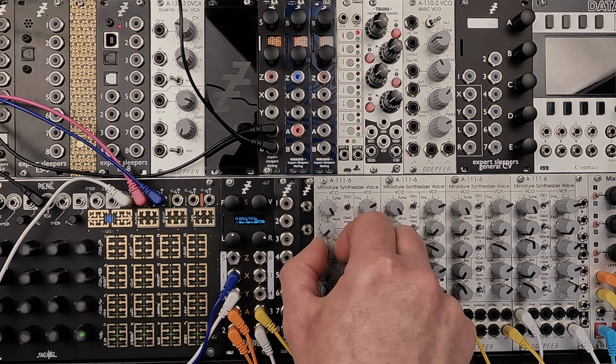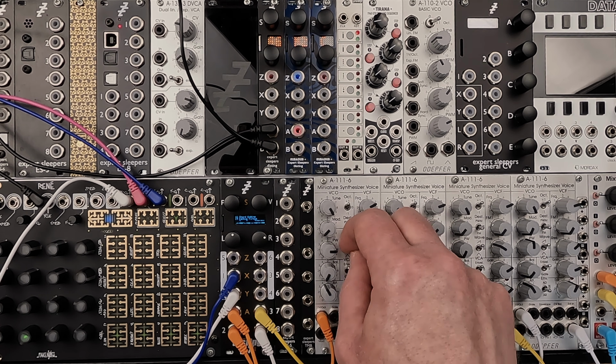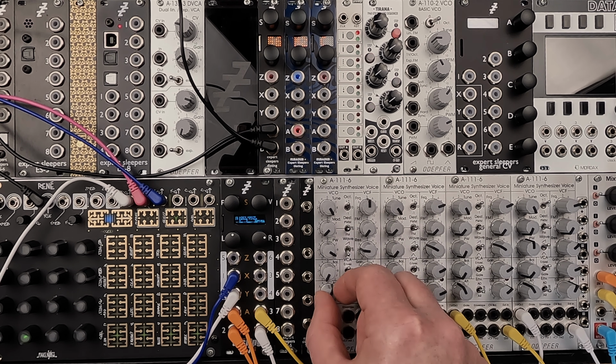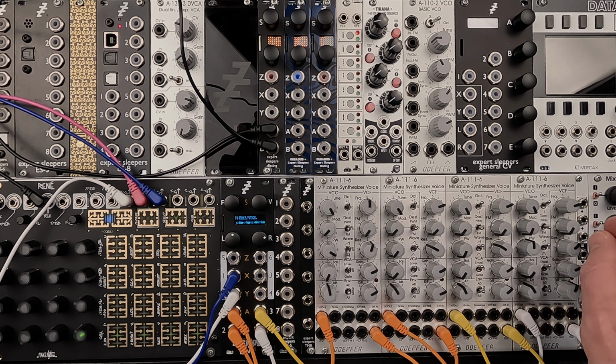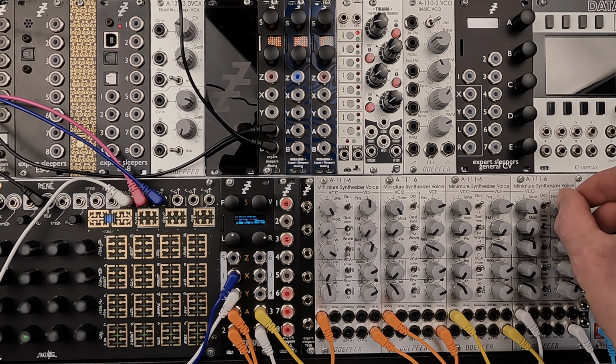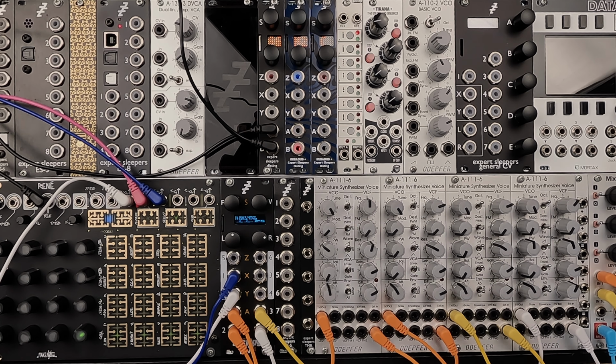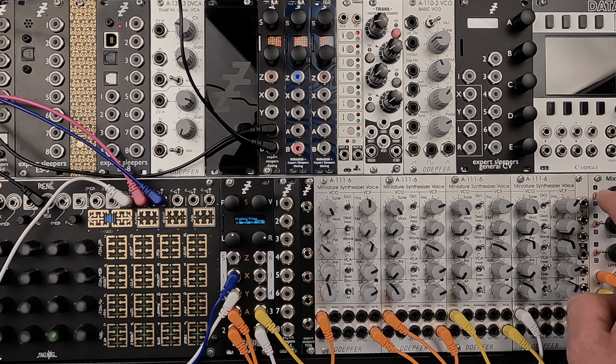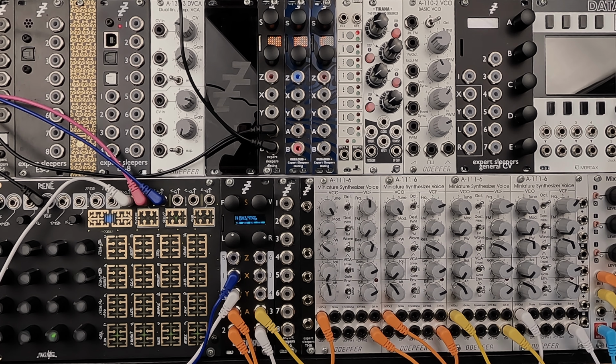And then maybe we want the bass to have a different sound too. Anyway, let's just stop that for a moment and turn them off so we don't go steadily mad.